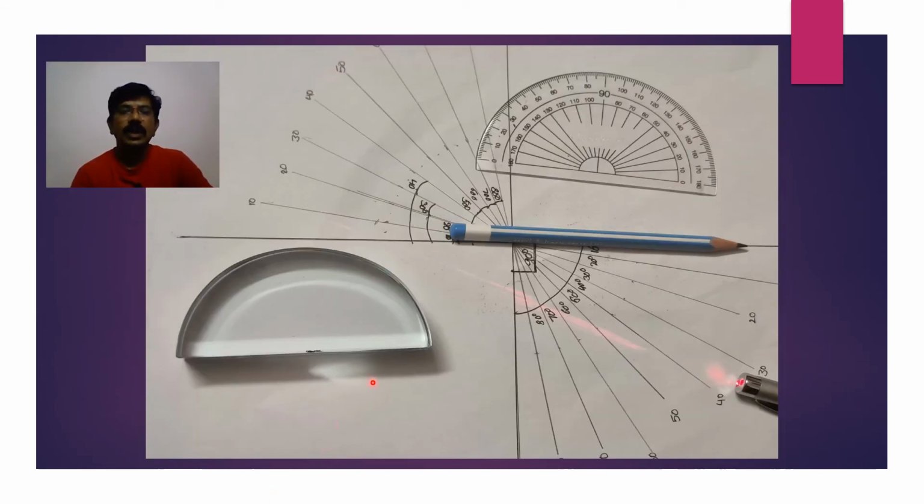Children, let us do an activity to verify what happens if the angle of incident is greater than the critical angle. With this activity, we also prove total internal reflection. What are the materials needed to prove total internal reflection?